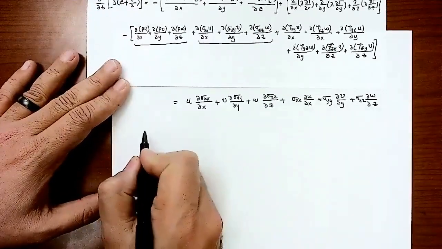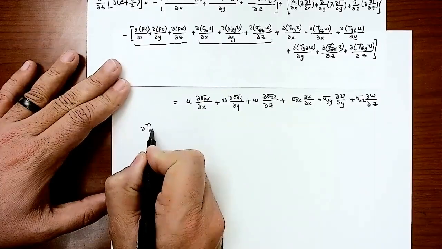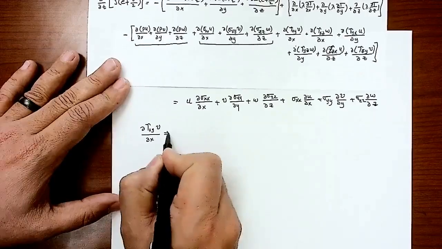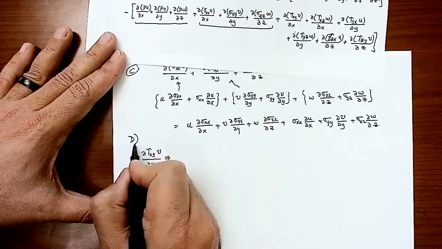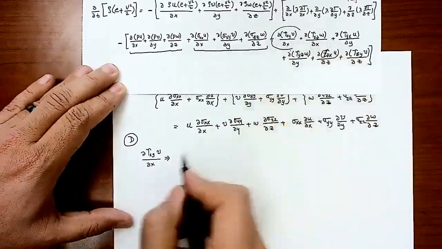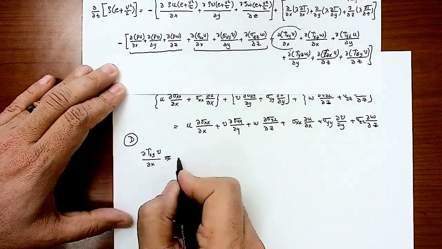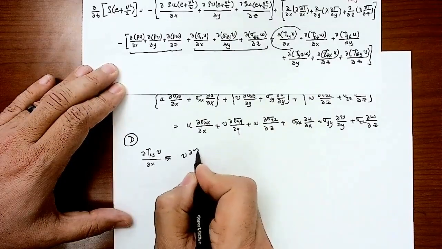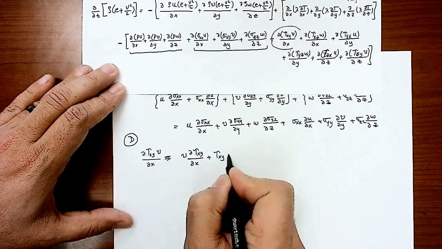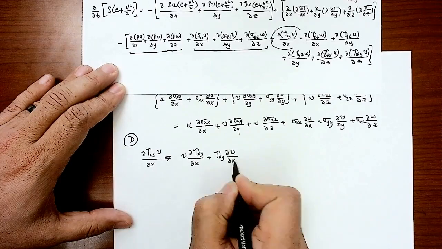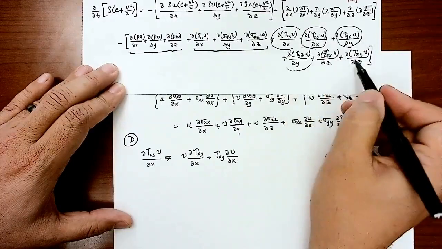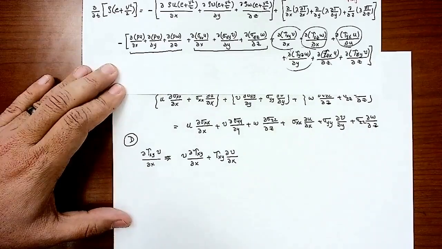So if I take that partial tau xy v by partial x, let's call that actually d here. This will give me the following. So I'm taking that term here. This will be equal to v partial tau xy by partial x plus tau xy partial v by partial x. Then you break down the second one here. You break down the third one here. 4th, 5th, and 6th. You break all of them.